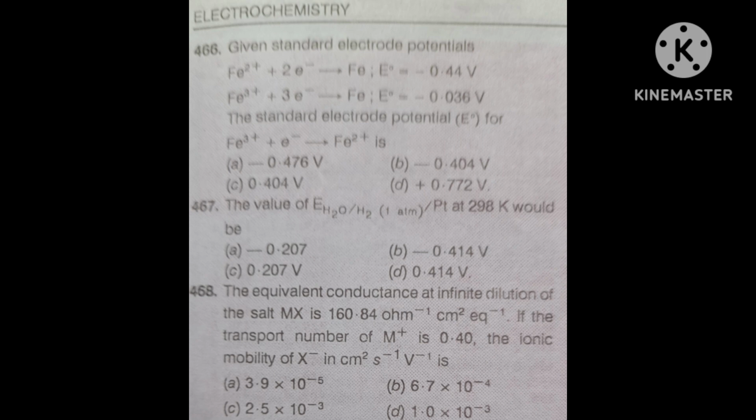Listen carefully. Given standard electrode potentials: first, Fe2+ + 2e- gives Fe, and its standard electrode potential is minus 0.44 volt. Second, Fe3+ + 3e- gives Fe, and its standard electrode potential is minus 0.036 volt.